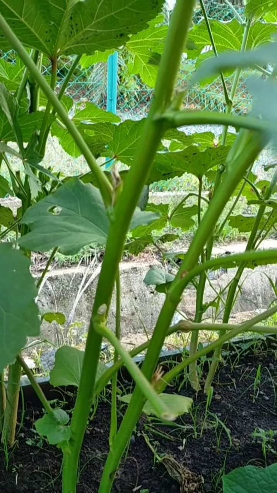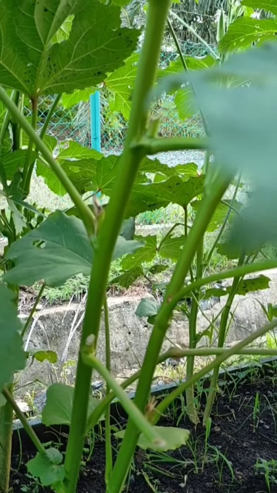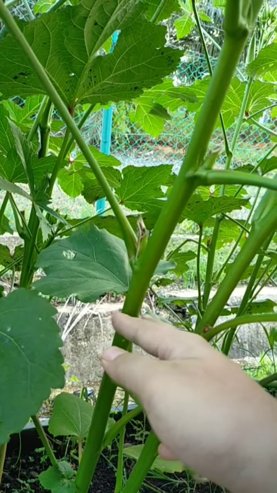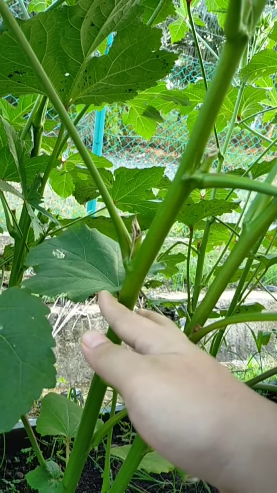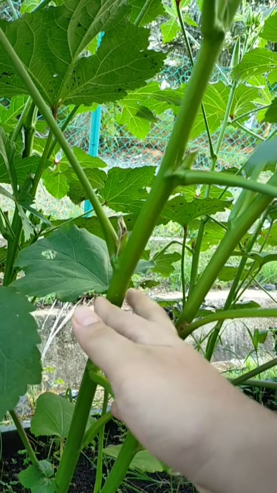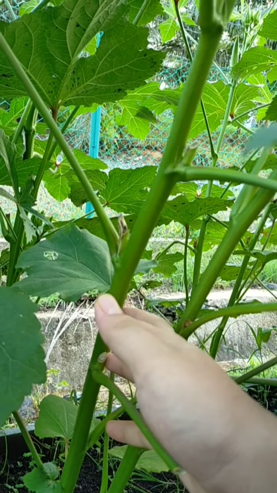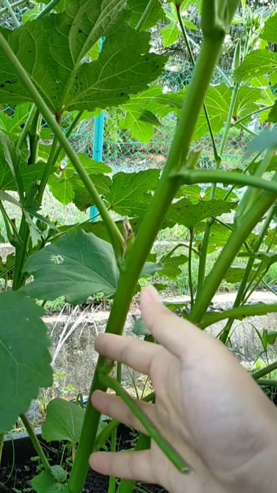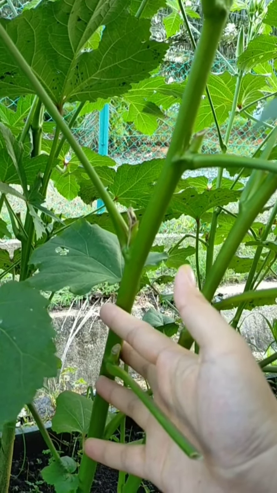Most dicot plants have a woody stem, but for okras, at the early stage, it is soft. The stem is really soft. But when it is mature enough, the stem itself will be woody, like the other dicot plants.